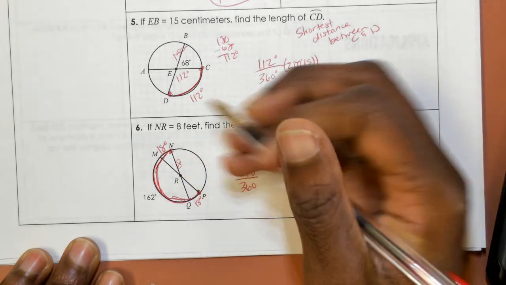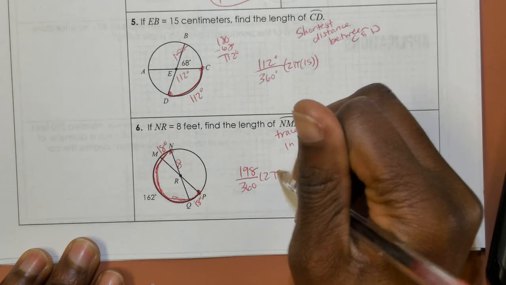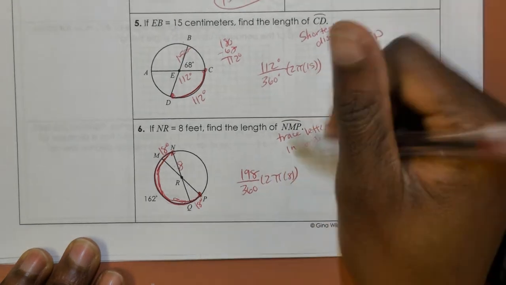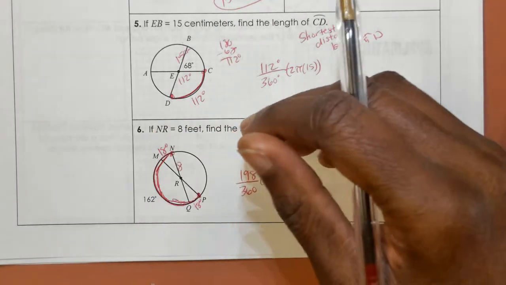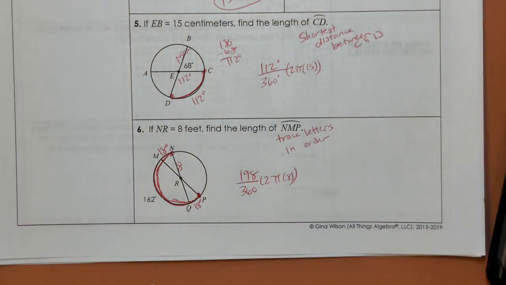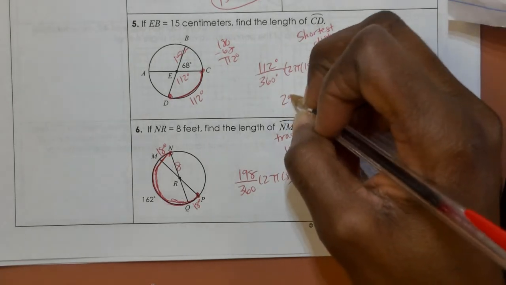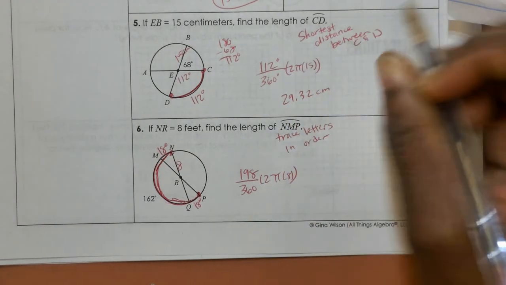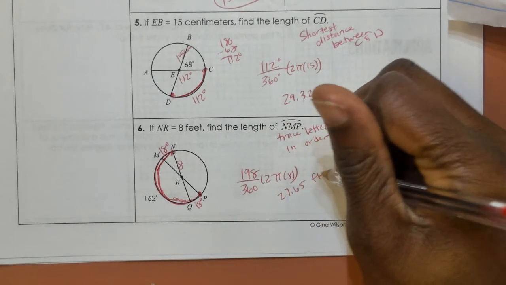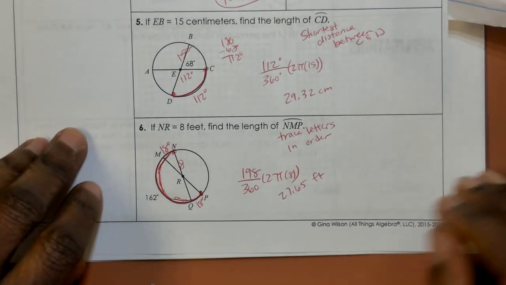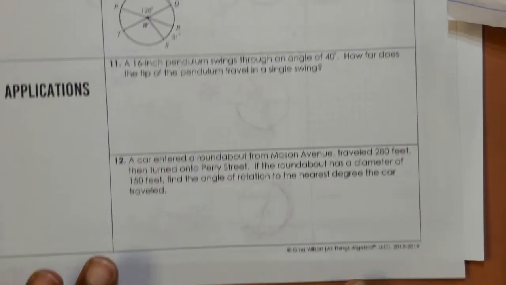NR is 8, so that's the radius. Okay, so I didn't solve these out. You just have to plug this into your calculator, but you should get, let's see, for 5 it's 29.32. And 6 is 27.65. Okay, so a bunch of those for you to try.